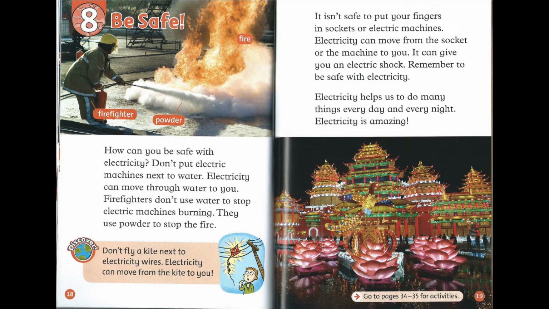Don't fly a kite next to electricity wires. Electricity can move from the kite to you. It isn't safe to put your fingers in sockets or electric machines. Electricity can move from the socket or the machine to you. It can give you an electric shock. Remember to be safe with electricity. Electricity helps us to do many things every day and every night. Electricity is amazing.